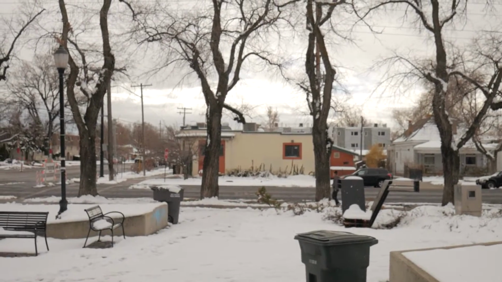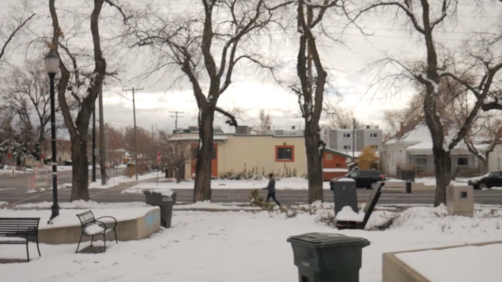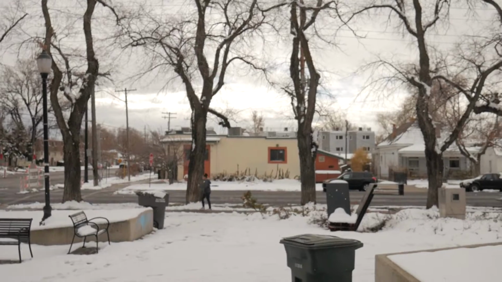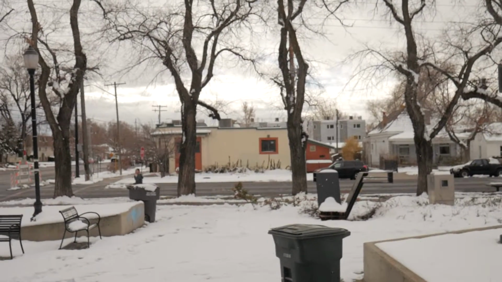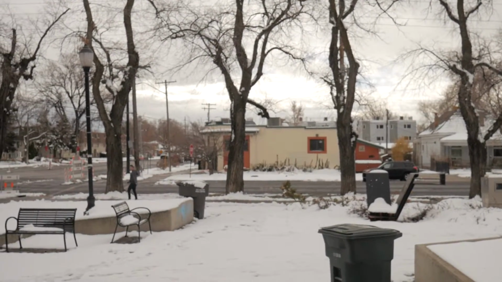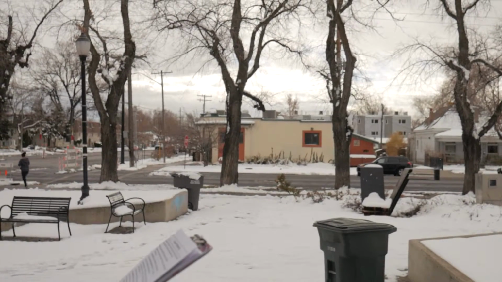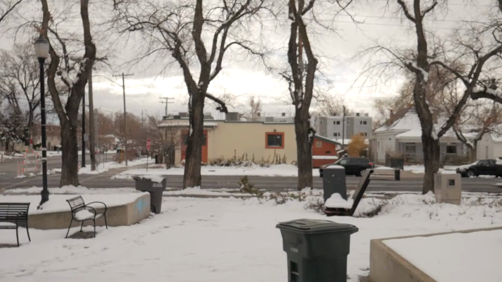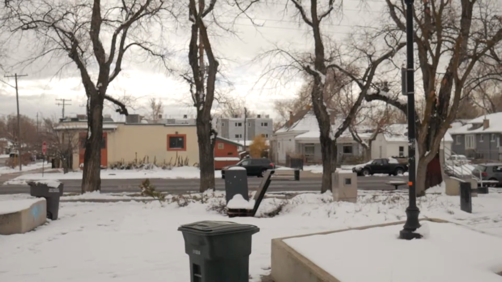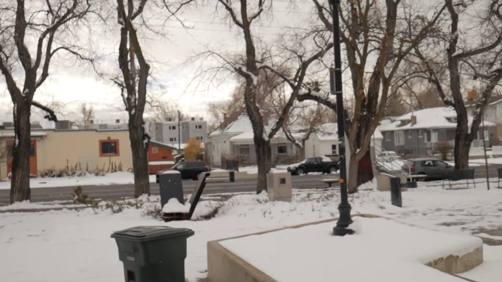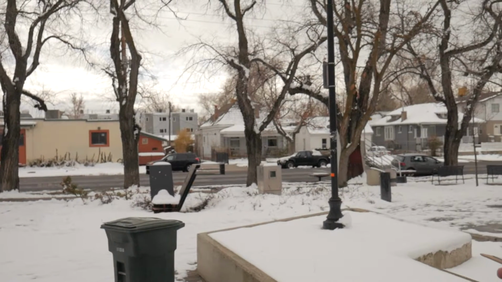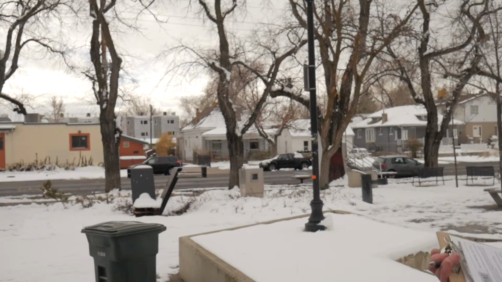If the sun was directly overhead, how much of the park would be shaded? I would say more than 25%. This is the only one in the whole city. I don't think there are any dog waste bags here, but there are rules about dogs.